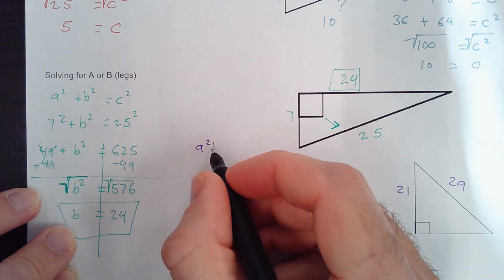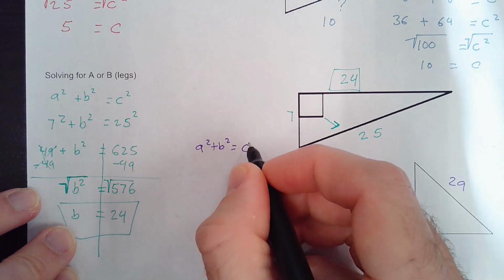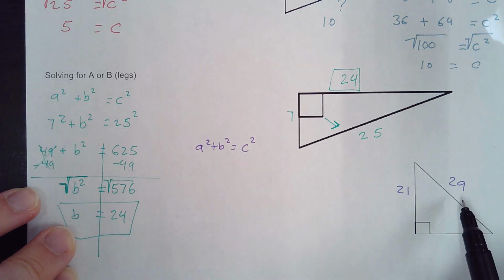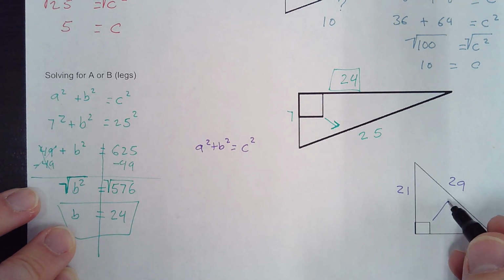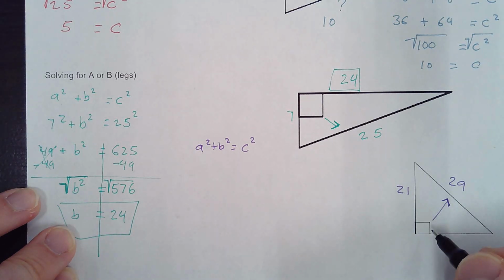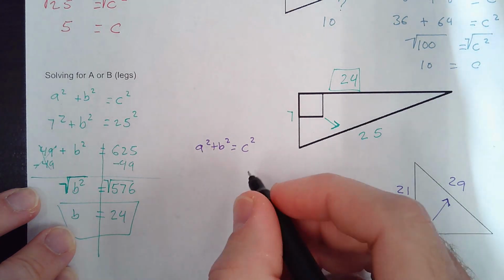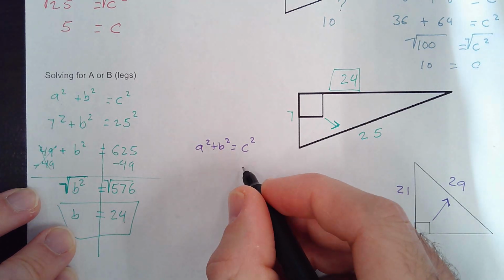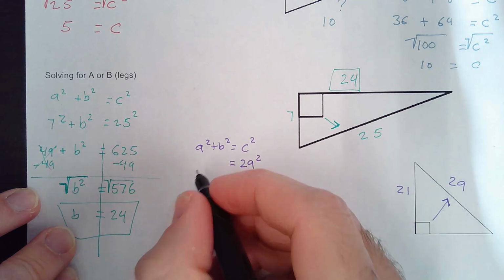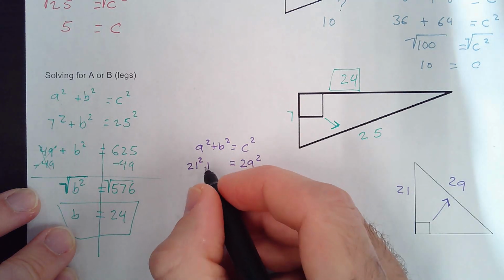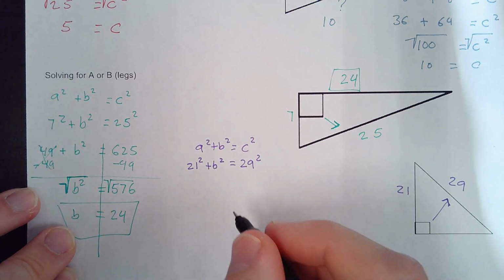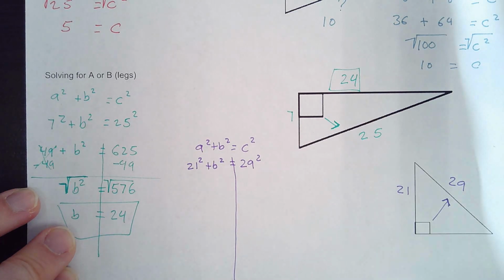Then let's plug in what goes in c: the hypotenuse, which is opposite from that 90-degree angle. So c squared becomes 29 squared. And then we'll use 21 as our A, and we're going to solve for B. So 21 squared plus B squared equals 29 squared.